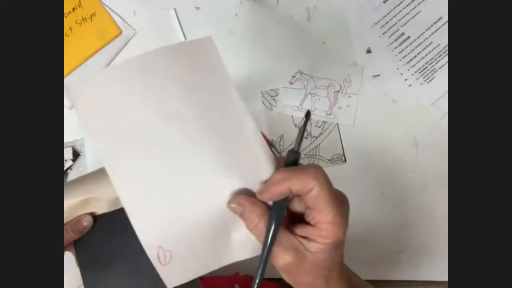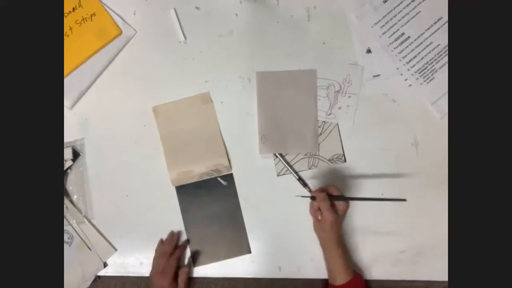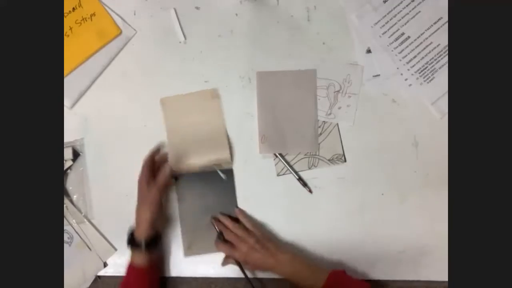I don't know if you can see, there's some little bits of black there. So that's how you do it. But don't start by outlining it. Just start by coloring in the shape.